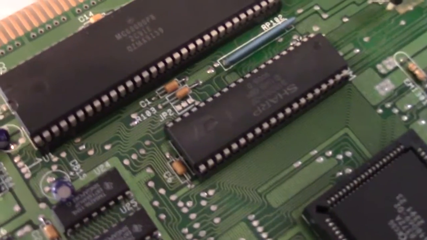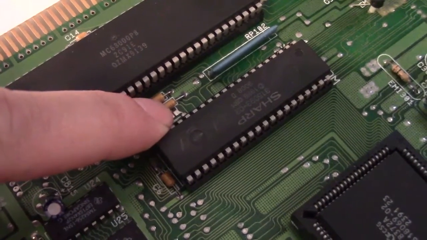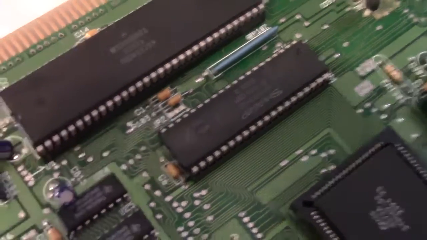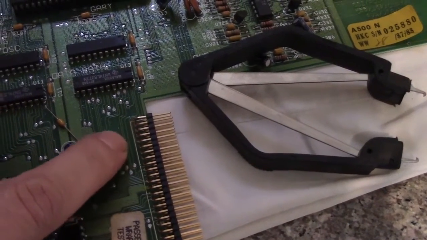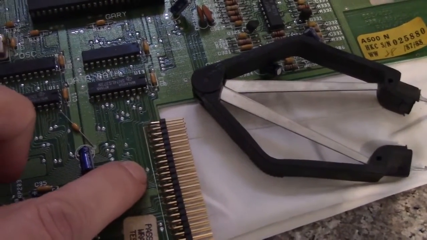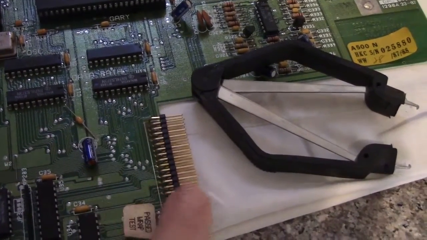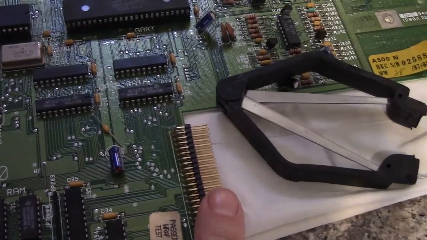So, like I was saying, we have to cut a trace here on JP2 and then jumper it there with just a little dollop of solder, just nothing at all, just a little piece of solder right there. Cut that trace. And over here, there is that trace that goes up here that basically also needs to be cut in order to have the system address the expansion RAM in here as a full 1 megabyte of RAM. So I'm going to go ahead and do those mods real quick.